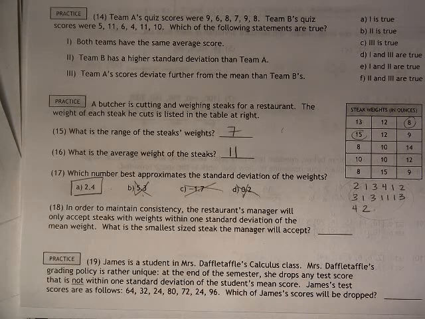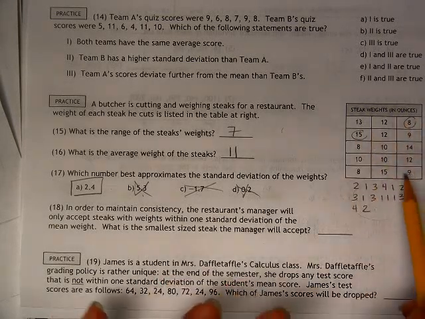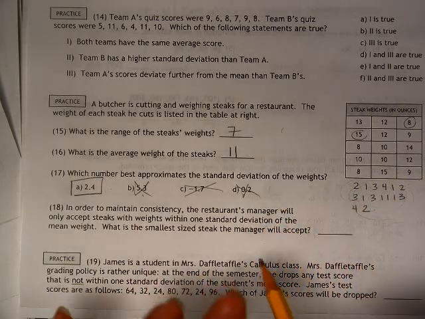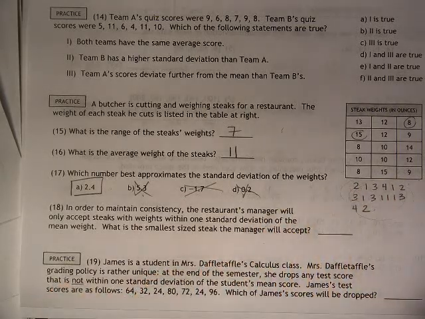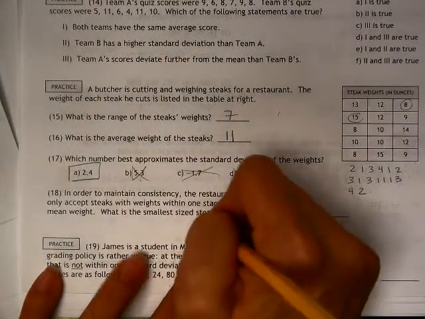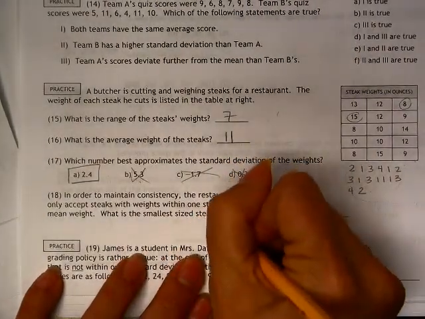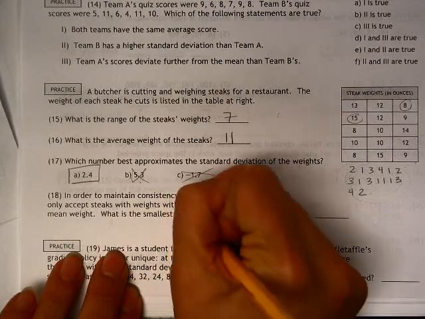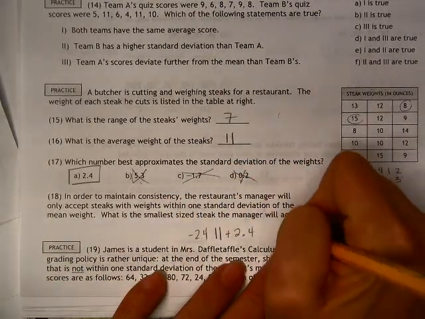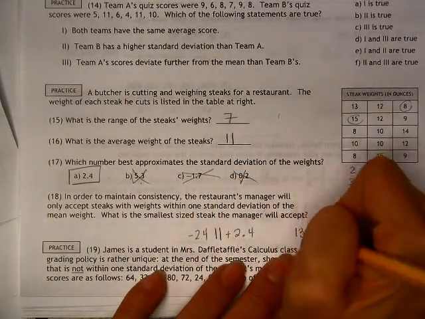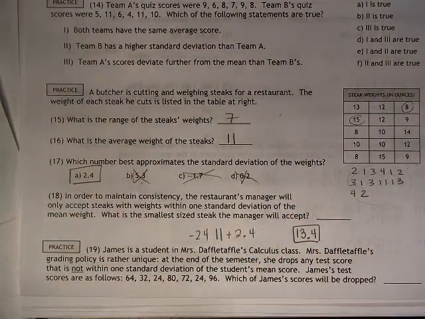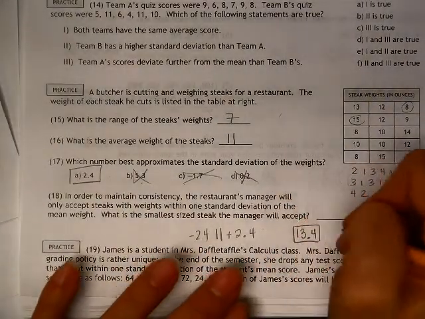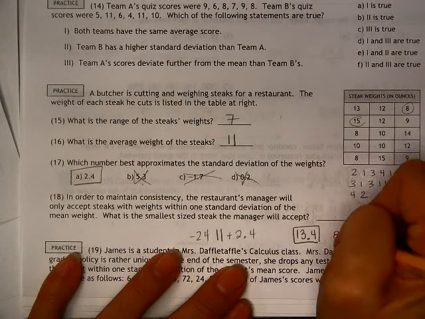So what does this mean? This means that this is what the butcher made, but he can only sell them as steak if it's within 1 standard deviation of the mean weight. So the mean weight is 11. So 1 standard deviation away is plus 2.4, and then the other one is minus 2.4. So plus 2.4 is 13.4. So that is the maximum that we can have. And then the minimum that we can have is 8.6.